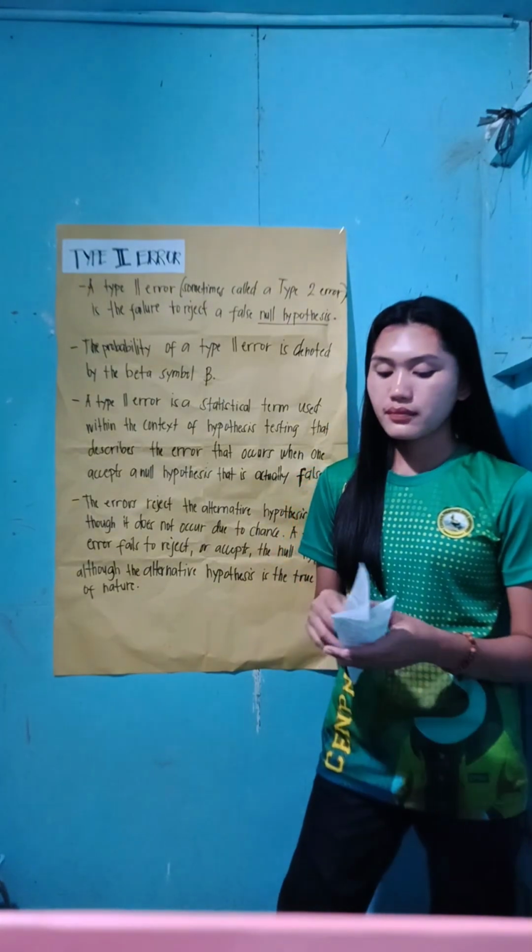So why are type 1 and type 2 errors important? The importance is in understanding type 1 and type 2 errors, their potential consequences, and the trade-offs involved in minimizing them. First is sound decision making. Recognizing the potential for these errors allows for more informed decision making based on statistical findings.